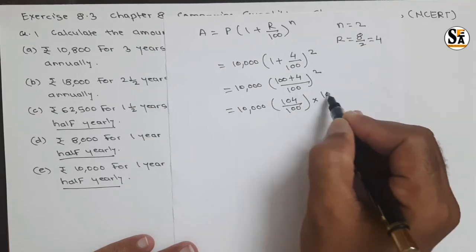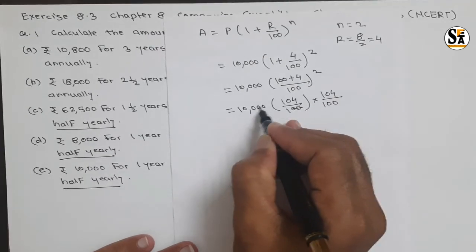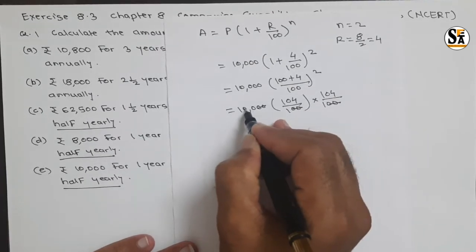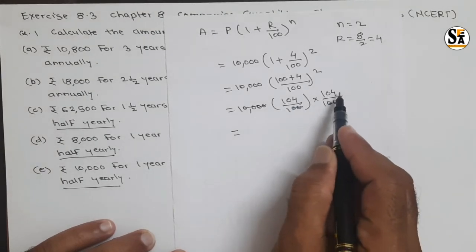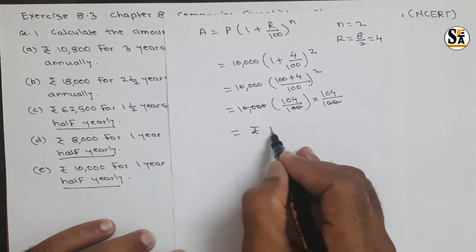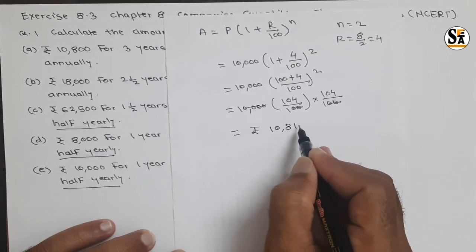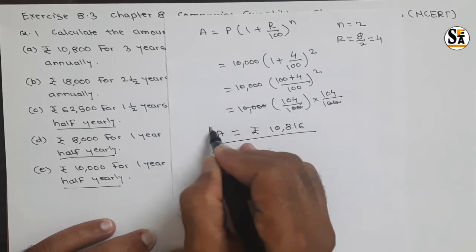So write this term 2 times. Simplify this, 2 zeros will get cancelled. So just take multiplication of 104 into 104. We will get rupees 10,816. So this is the amount and this is our first answer.